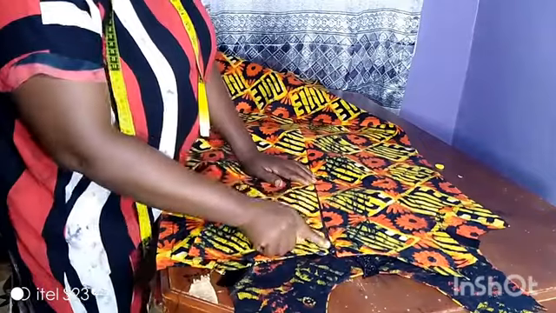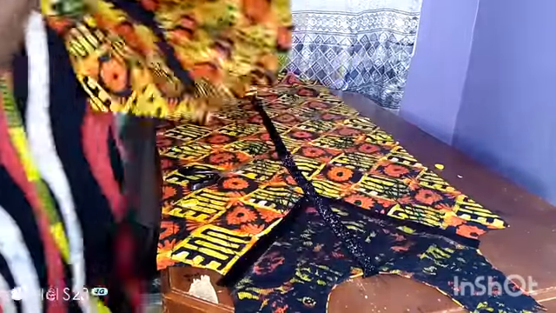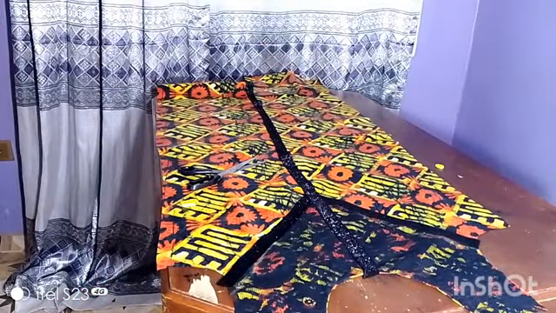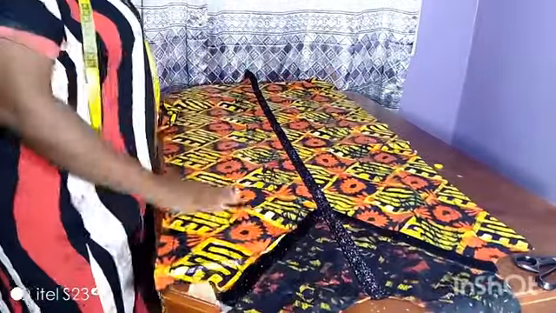So my back, this is the back here. I've inserted my zipper. I fix the neckline. I don't want this video to be too long. If you want to add pockets, you can add them too. So here it is. I finished joining this to the bodice.